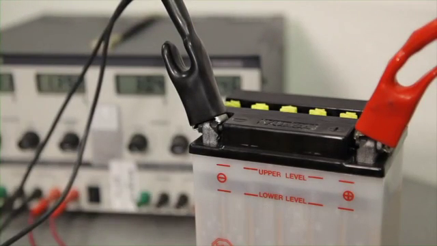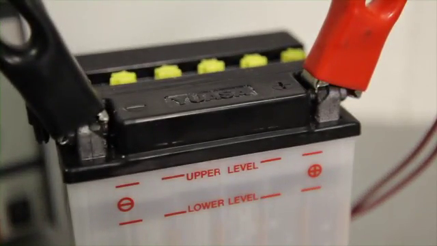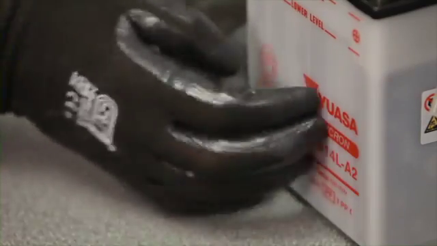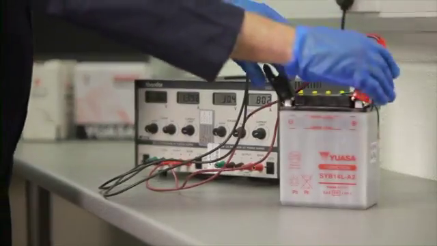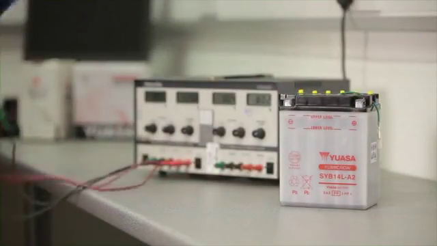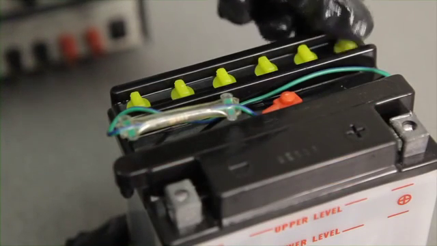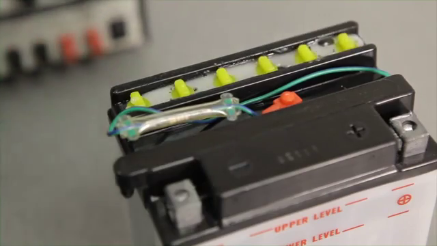Do not connect or disconnect the charger to the battery while the charger is switched on, as this may cause sparks that could ignite the hydrogen gas emitted from the cells during charging. Monitor the electrolyte level during charging and top up to the fill line as necessary. When charging is complete, turn off the charger and disconnect it from the battery. Push or screw down the filler caps as appropriate, making sure not to over-tighten them, and clean off any spilled electrolyte with a water and baking soda solution.